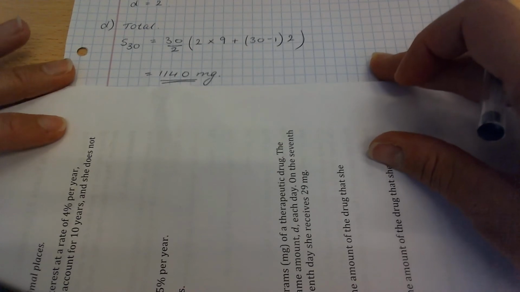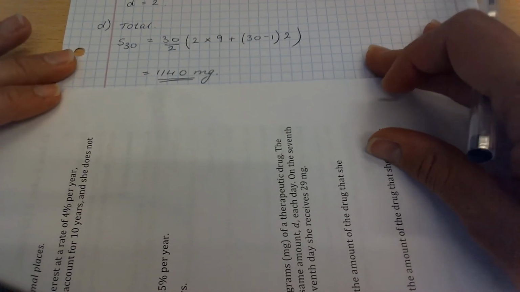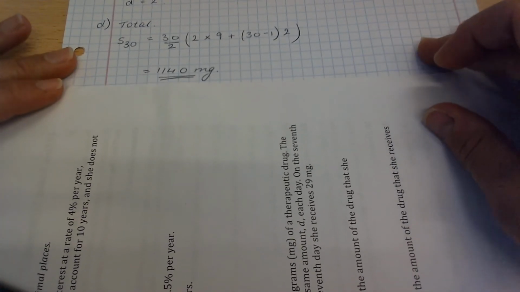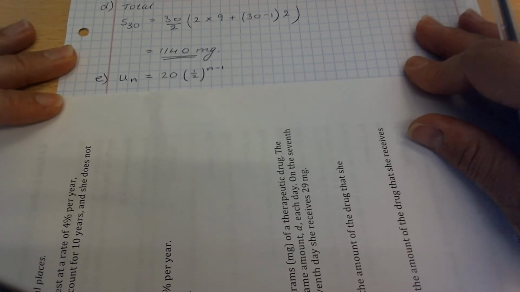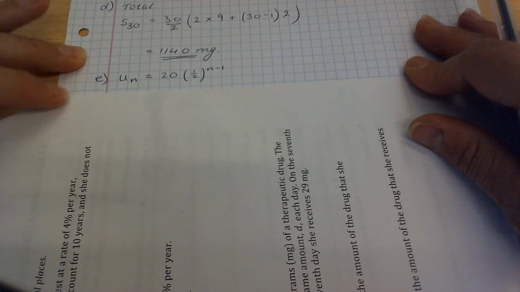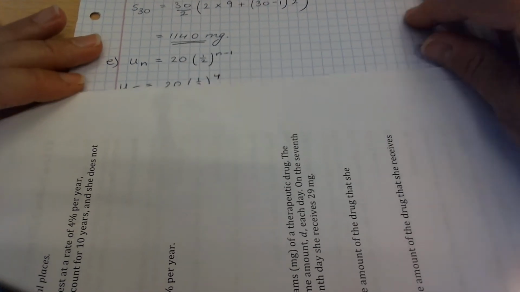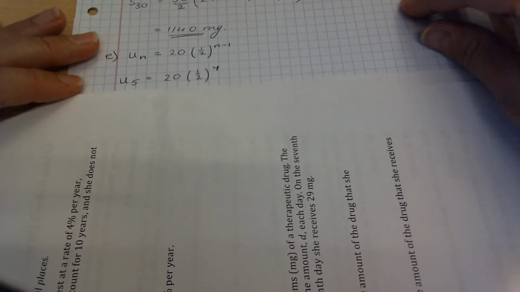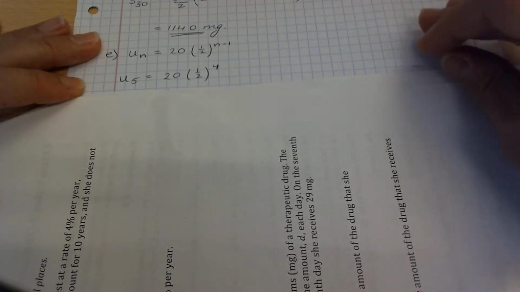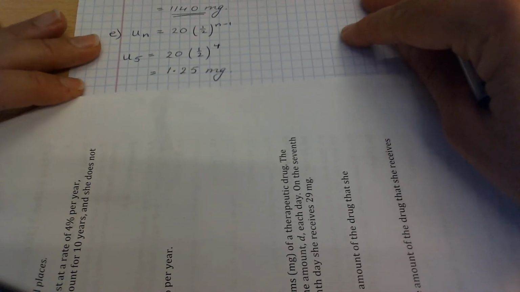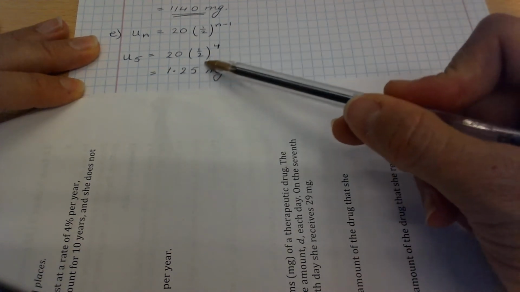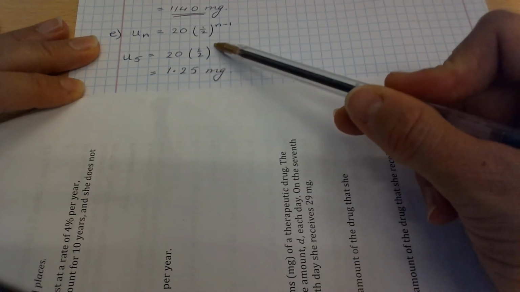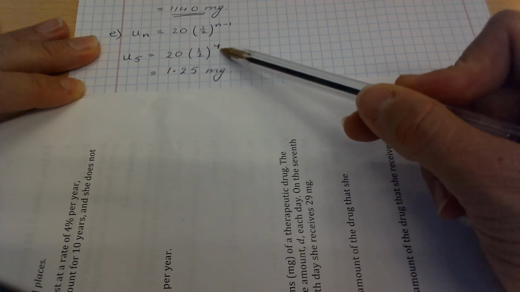Then we moved on to the other guy, and his was being halved every day. His was a geometric sequence. And using the formula for a geometric sequence, I can write down the general form, which then means it's really easy for me to find out how much he received on the 5th day, because that would just be u5. So he gets 1.25 milligrams, just by substituting my numbers into the formula. And here you can see that I've just done 5 minus 1 in one step.